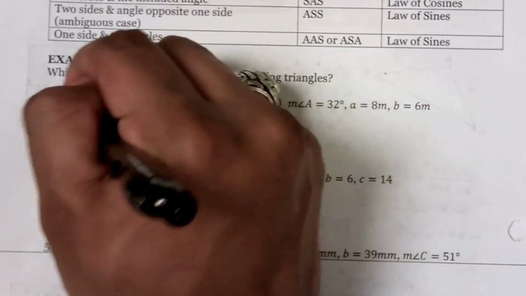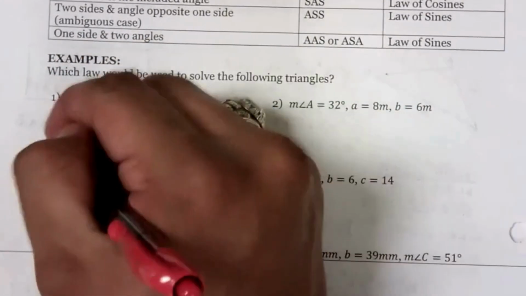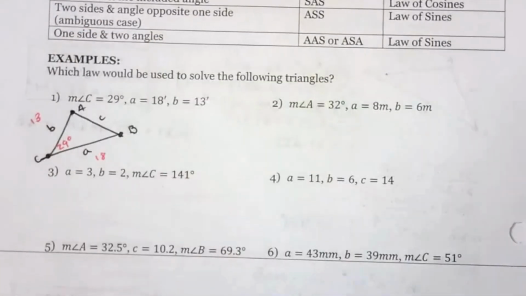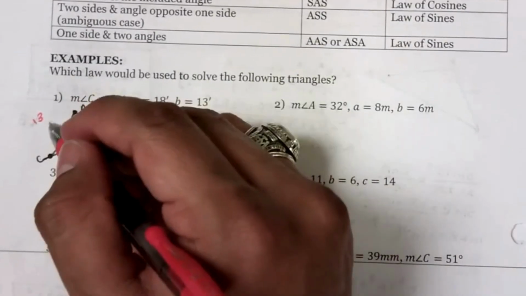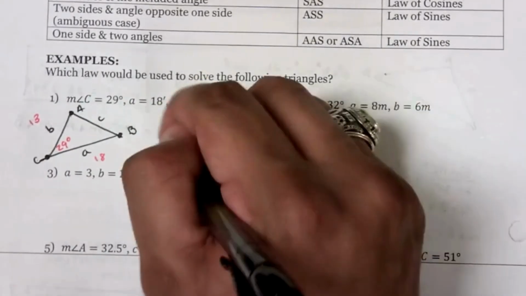ABC. So we're given 29, we're given this is 18, and we're given that this is 13. Well, if you look at this, we have a side, an angle in between them, and a side. So that's just side angle side. So if you look at the table, we have to use law of cosines.